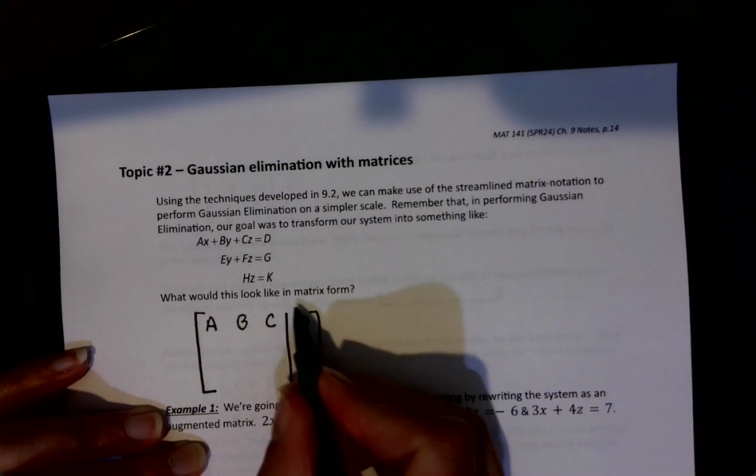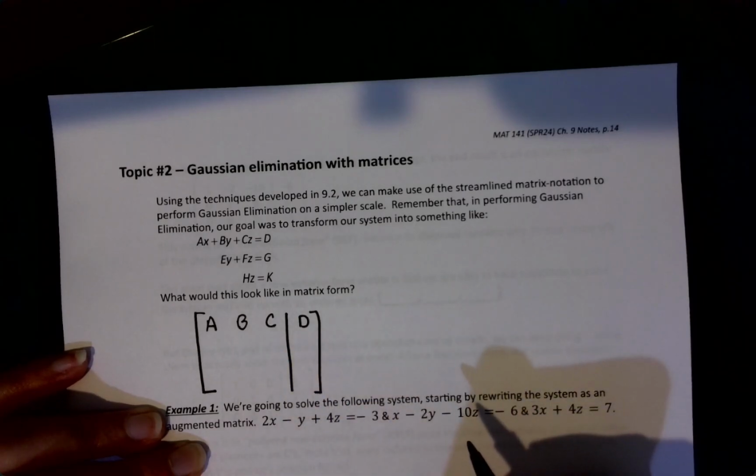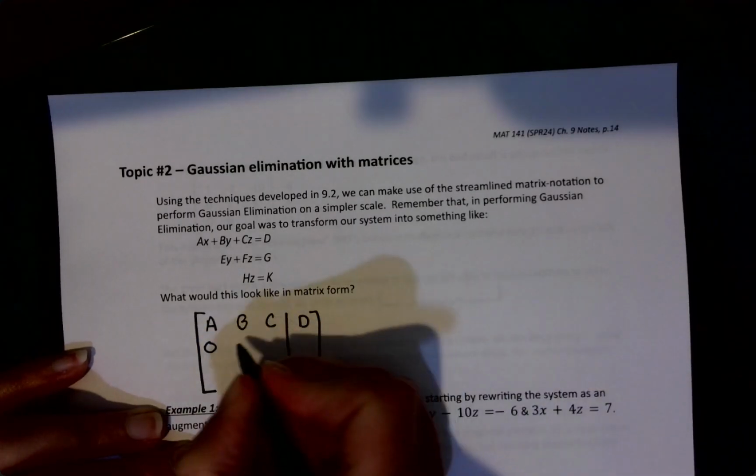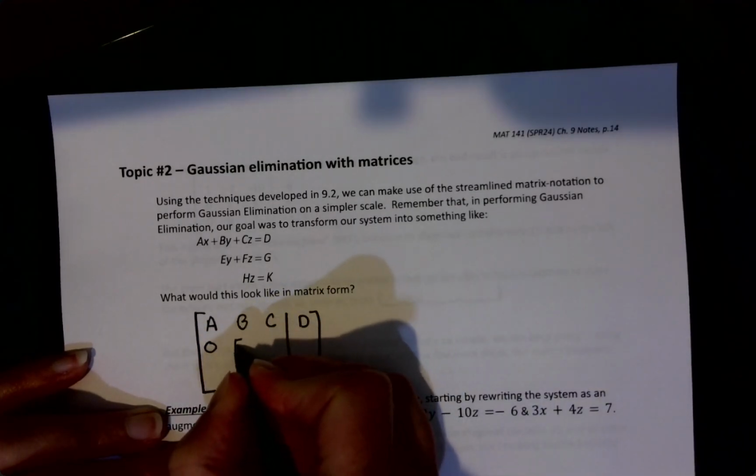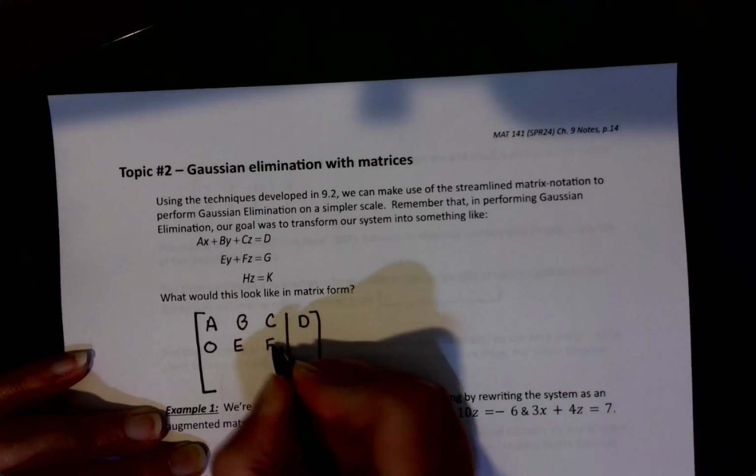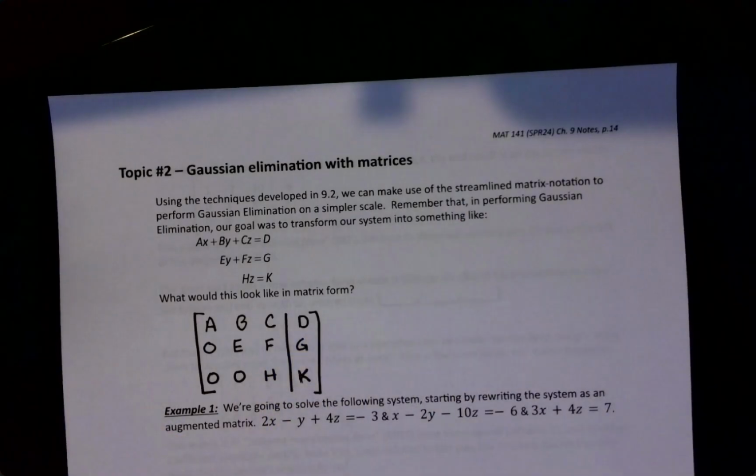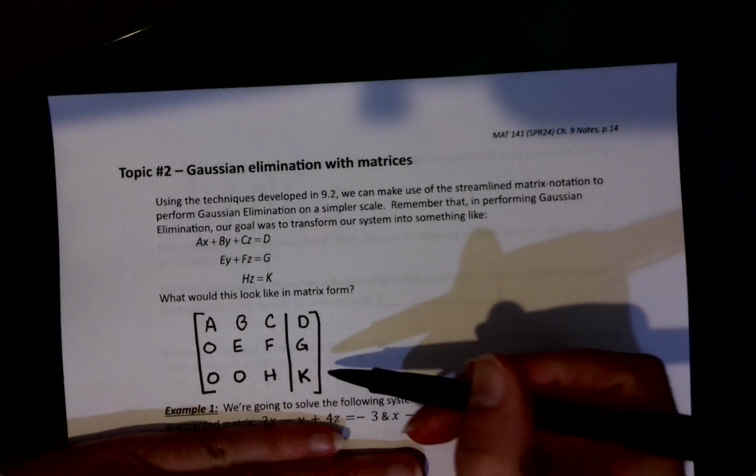Around the outside of a matrix are these bracket symbols. When I get to the next equation, it does not have any x, so I do need to put in a 0 for the coefficient of x, then E for the coefficient of y, F for the coefficient of z, G for our constant. And in the bottom row, there are 0x and 0y. H is the coefficient of z, and then K is the constant. So this would be the matrix that matches up with this system of equations.